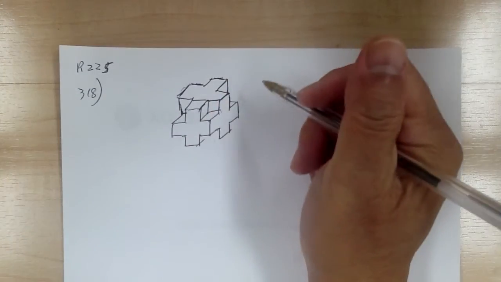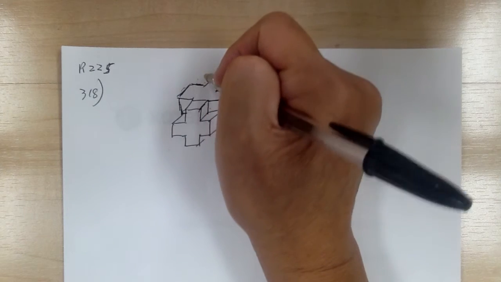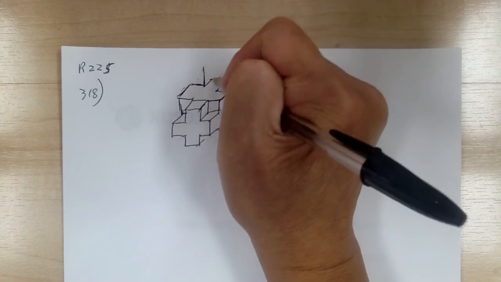Something looks like that. After you cut out each corner, then you're going to put in a cube of 2 by 2.